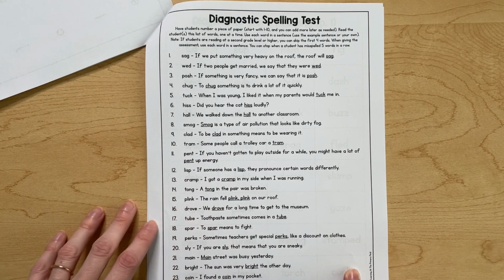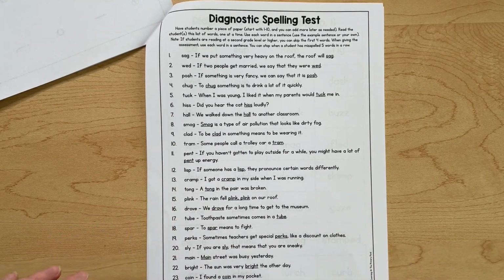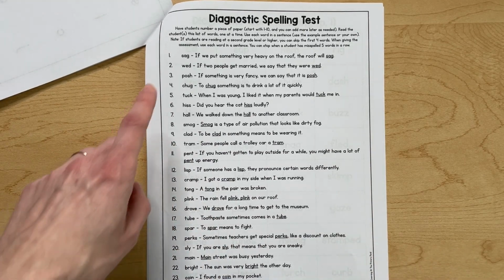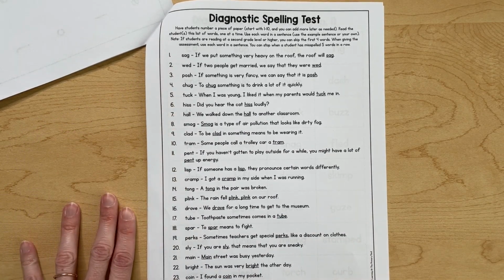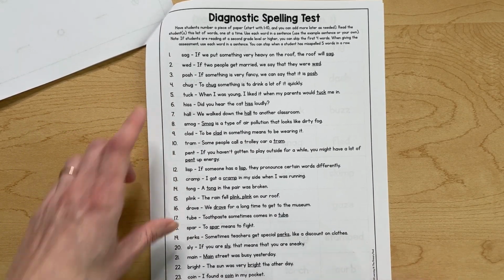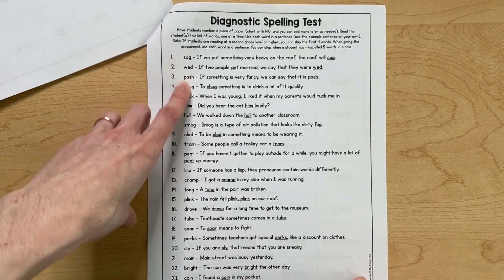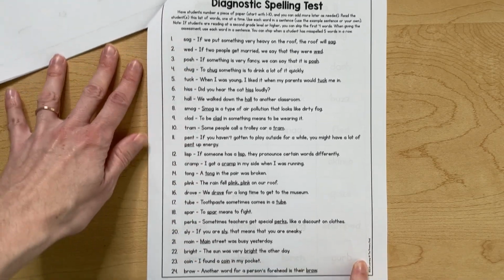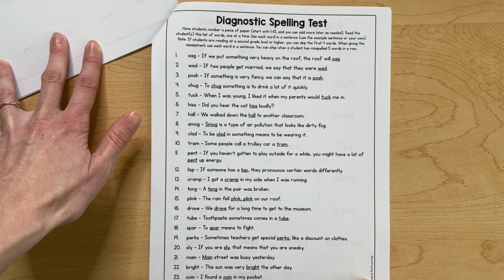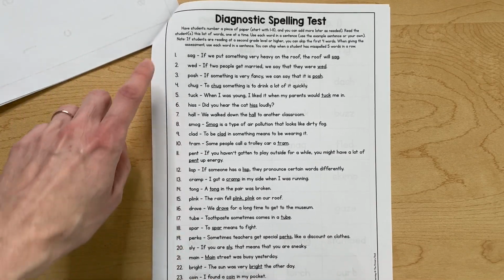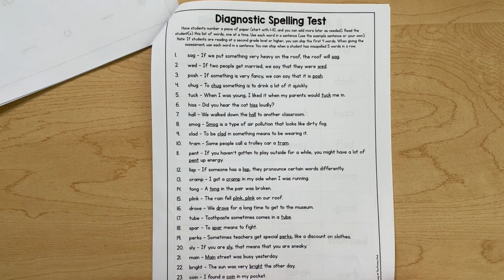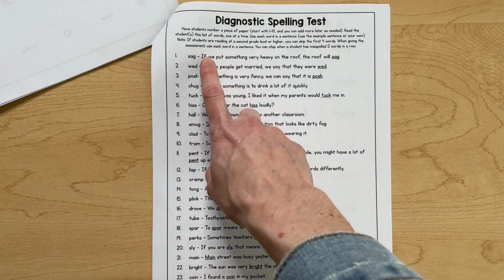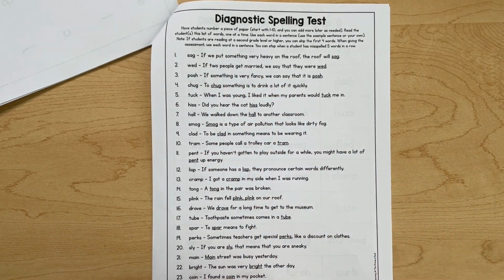Next up, we have a diagnostic spelling test. And what we have here are words that were very carefully selected, and you'll see how that comes into play later. They're very carefully selected to, number one, increase in difficulty level, right? So these at the end are harder. And number 2, to contain specific phonics patterns so that you're seeing what they can and cannot spell. So the reason why there's a sentence, the kids don't have to write the sentence.